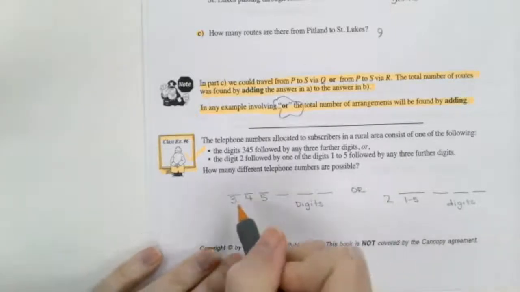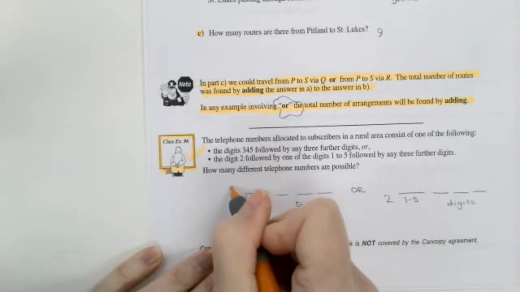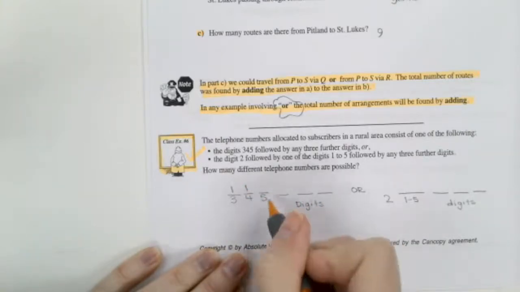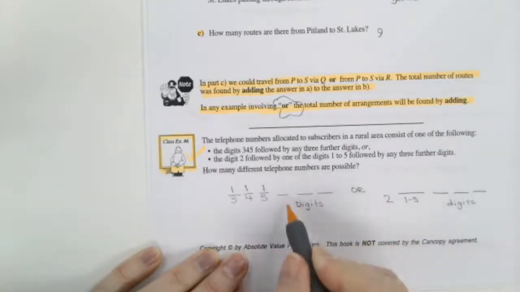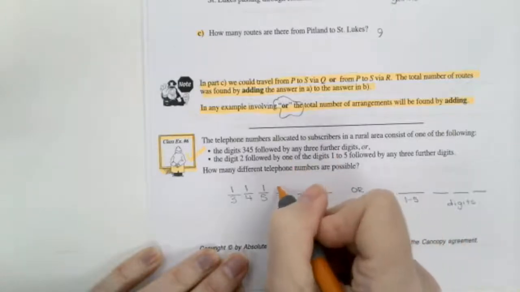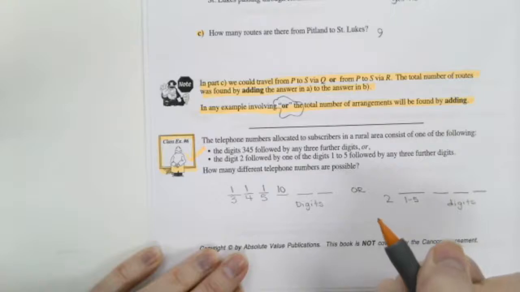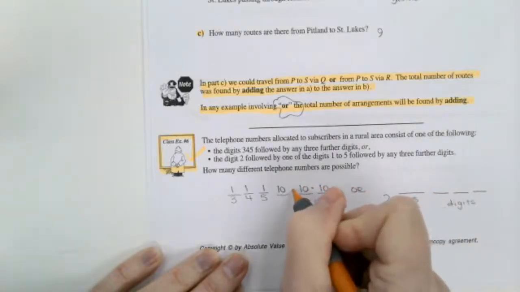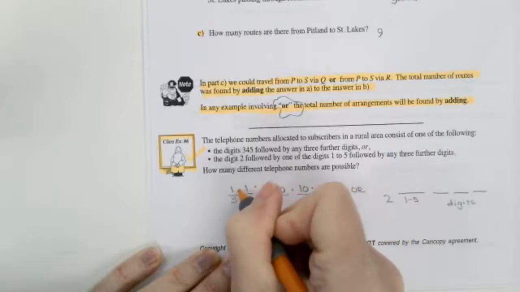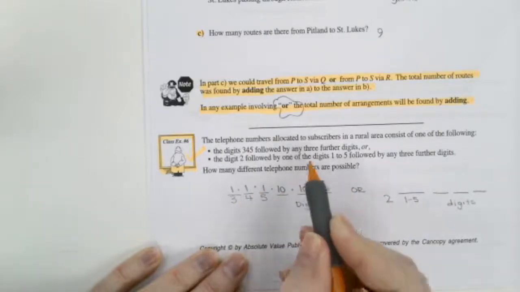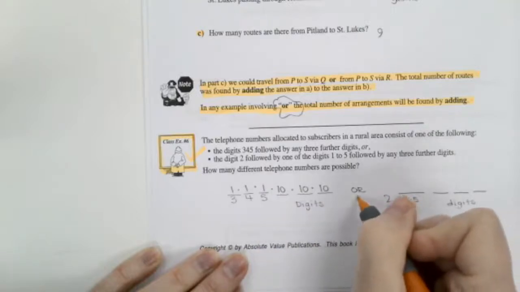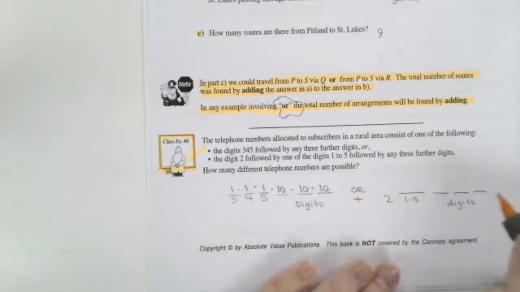Okay, so has to be a 3 to start with. There's only one choice of that happening. Has to be a 4, one choice of that happening. Has to be a 5, one choice. Then I can choose any digit for the next space. So 10 choices, 0 to 9. Same thing, same thing. For my phone number, I need the 3, 4, 5, and the rest of those. So those will be times. Or is going to be a plus.